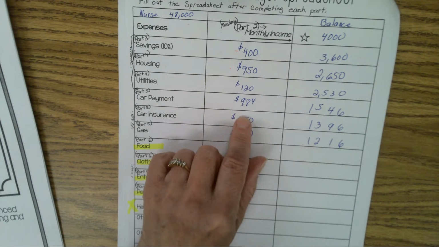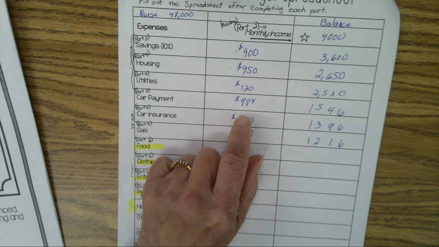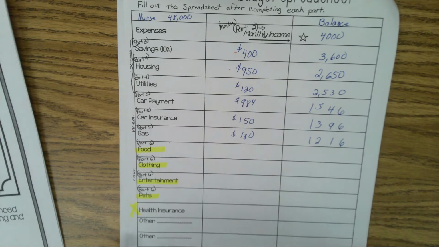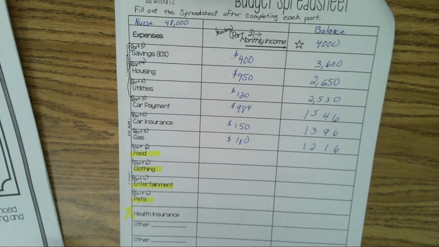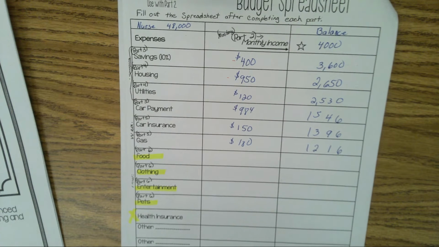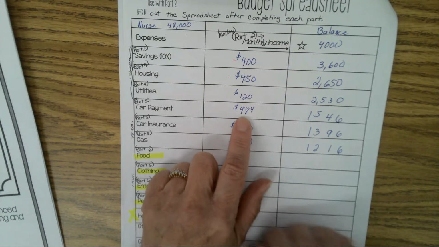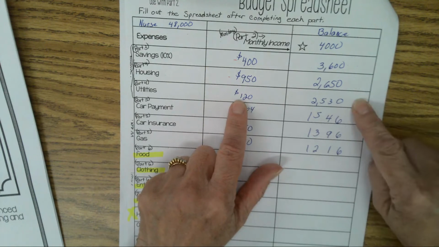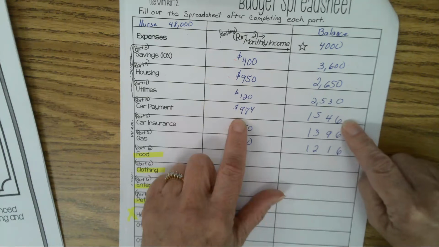Car payment. To find your car payment, I had you go to Kelly's Blue Book, click on car sales and find a car you wanted, and it gave you your car payment after you put down your down payment. We said the down payment was already taken care of. It was a gift to you. So all you had to do was get your car payment, 60 months, which means you're going to be doing this payment for 5 years. So for my housing, I subtract. After utilities, I have that much. After my car payment, I have this much left.